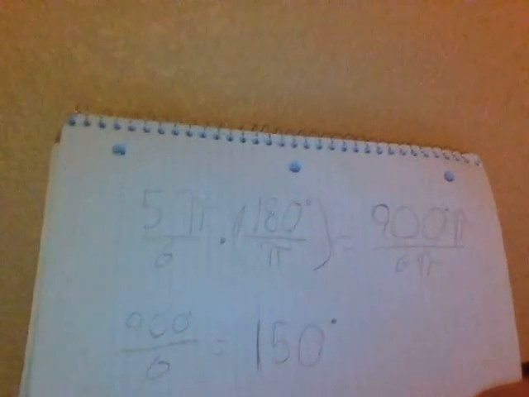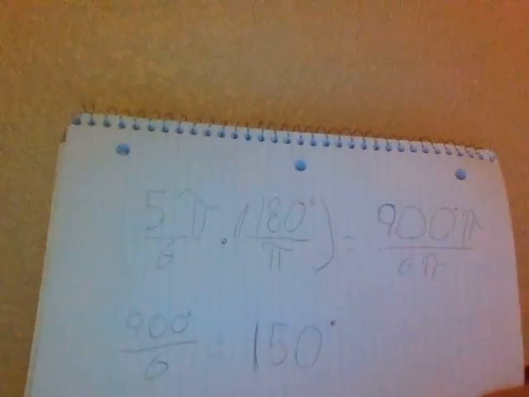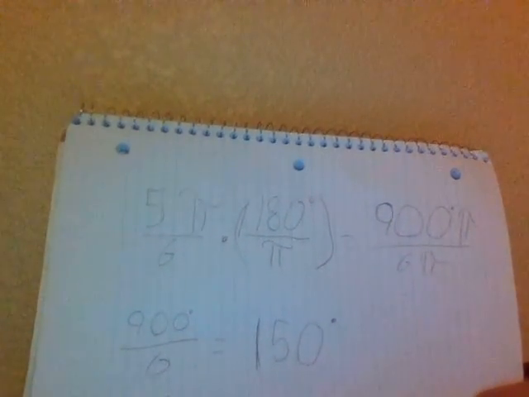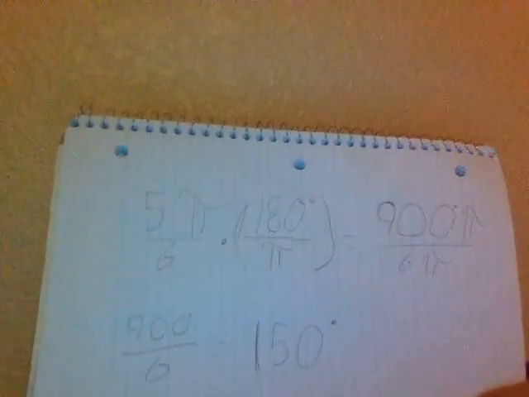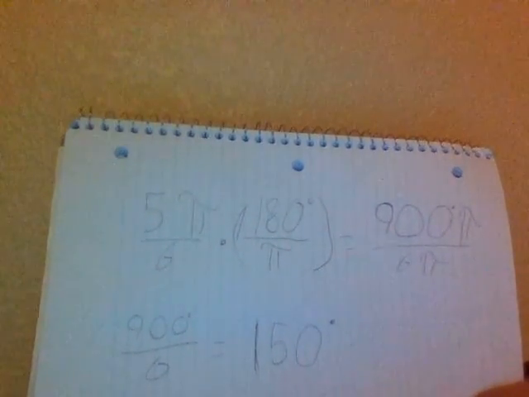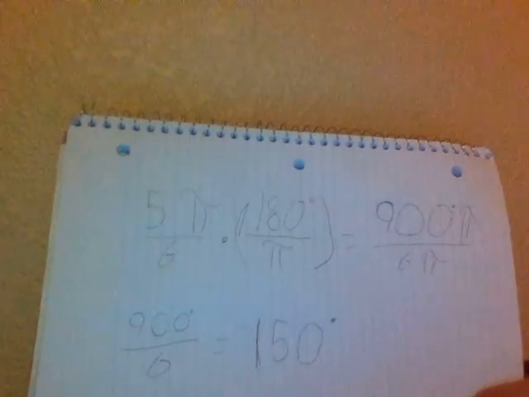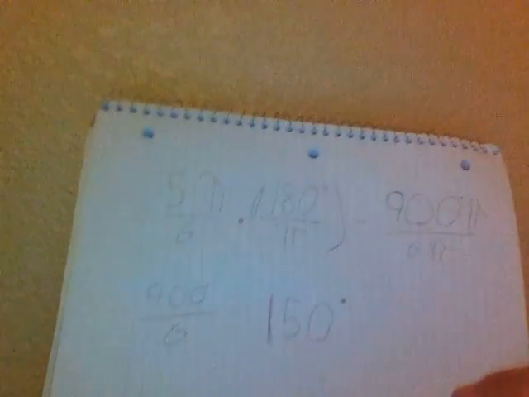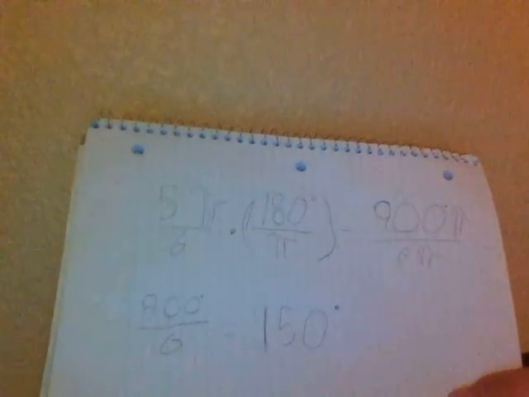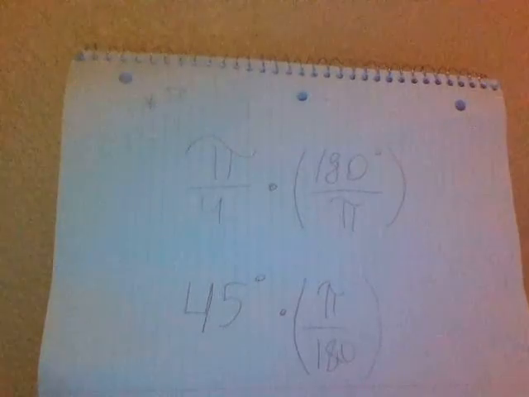For another example, 5 pi over 6 is a radian measure. To get the degrees, you'll multiply it by 180 degrees over pi. Once you do that, 5 times 180 degrees would be 900 degrees pi, and then over 6 pi. Once the pi's cross off, you'll have 900 degrees over 6. Then you divide 900 by 6 and you get 150 degrees. And that's how you get the degrees.